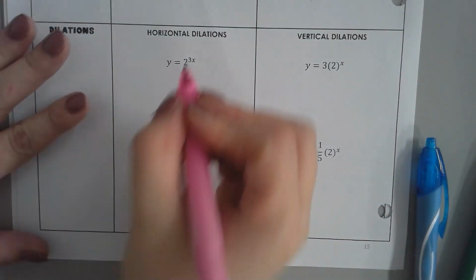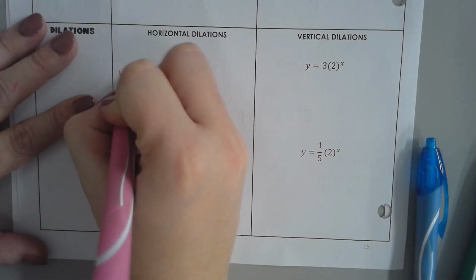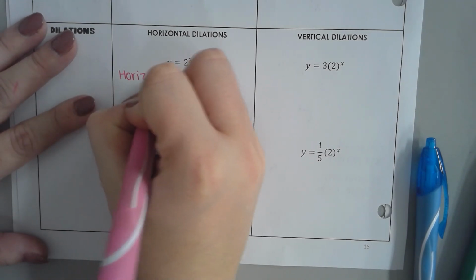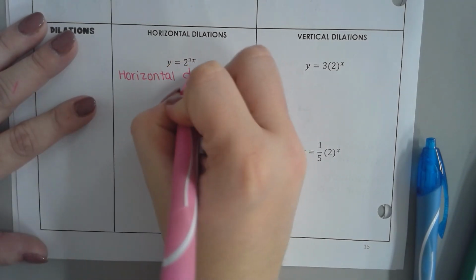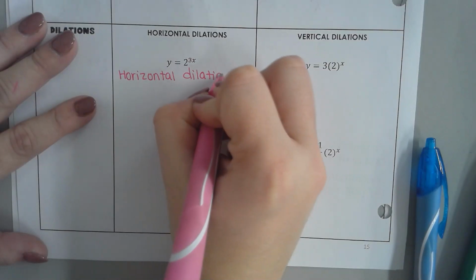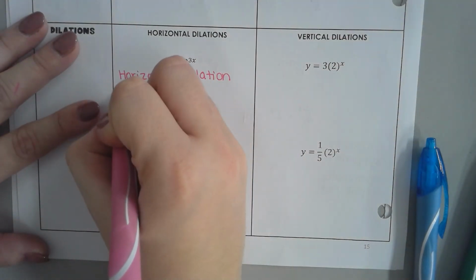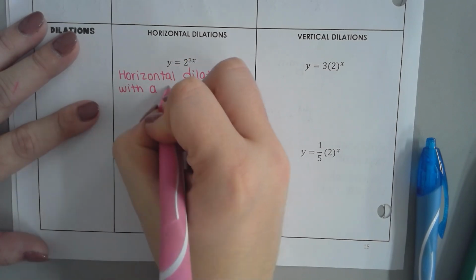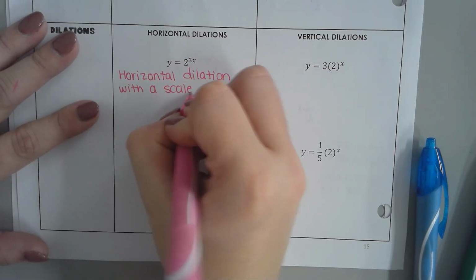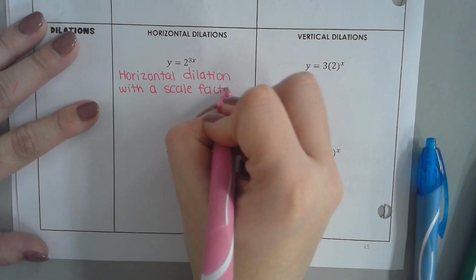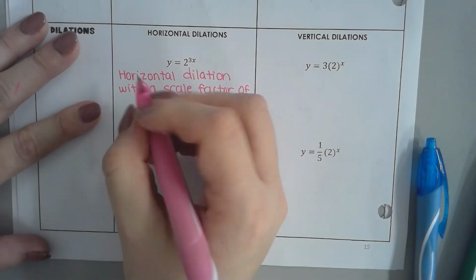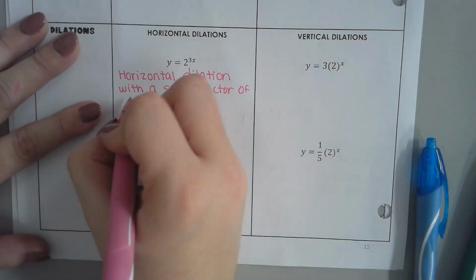So this is a horizontal dilation, and then we give a scale factor. We would say with a scale factor of 1/3.